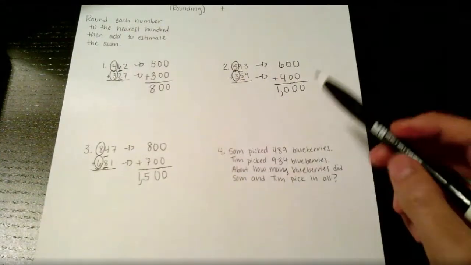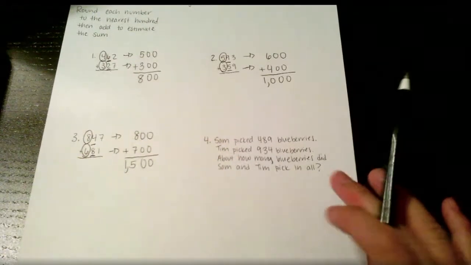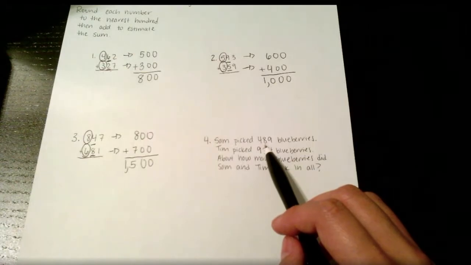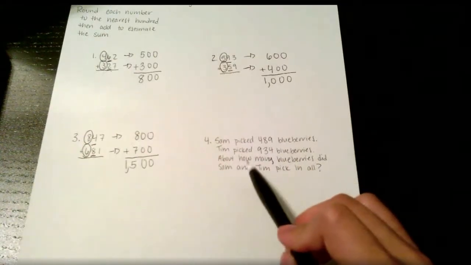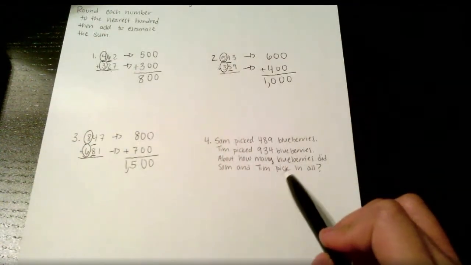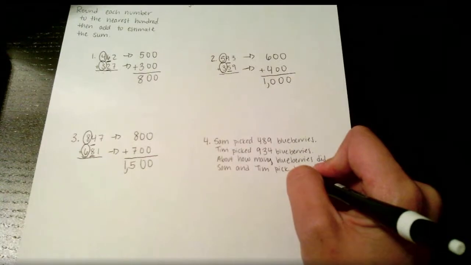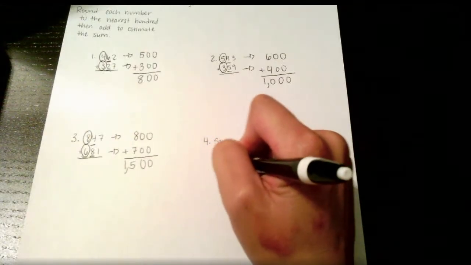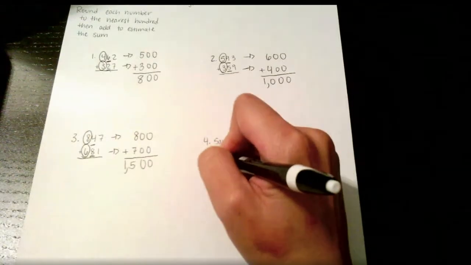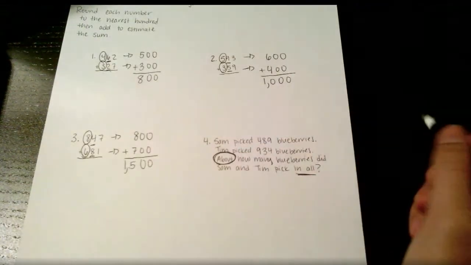Alright, let's look at our word problem. Again, remember, we're estimating sums. So our word problem says, Sam picked 489 blueberries. Tim picked 934 blueberries. About how many blueberries did Sam and Tim pick in all? So, with this word problem, I know that I'm adding because it wants to know how many they had in all. And I know I'm rounding because this word right here, about, just like when we rounded to the tens place, that word about tells me I'm going to be rounding. I like to circle it so I remember what I'm doing.